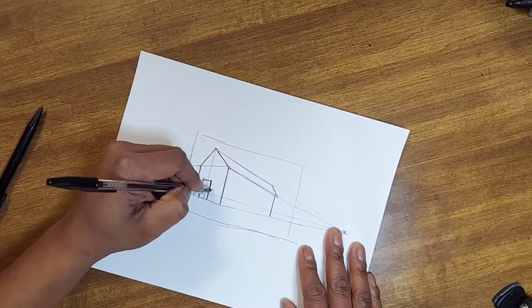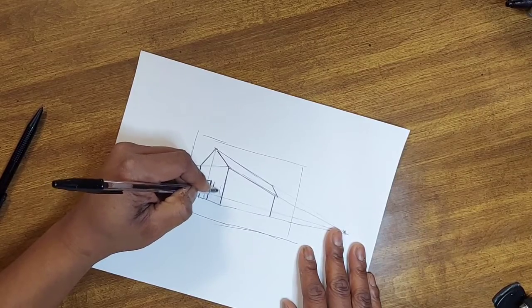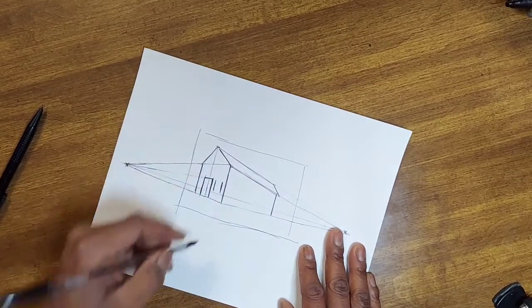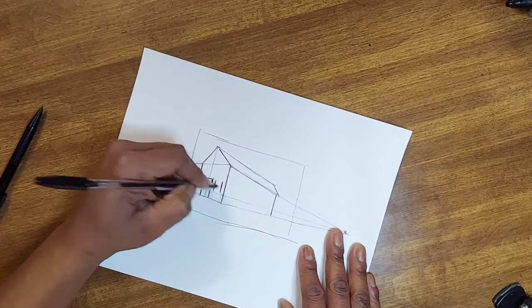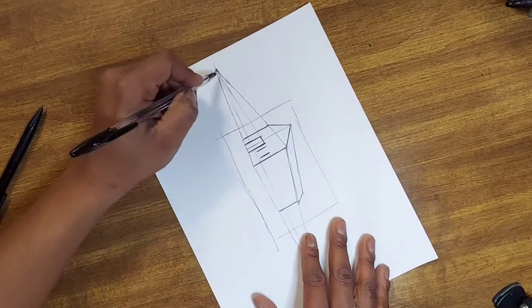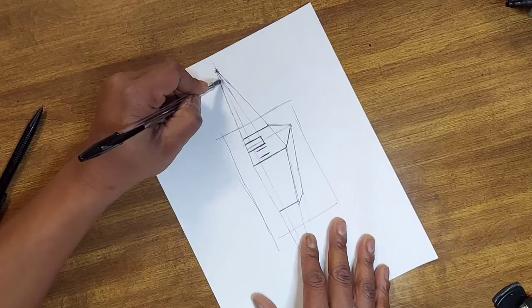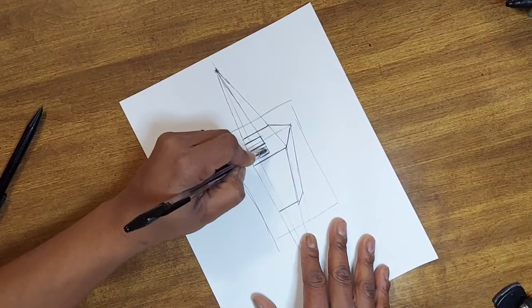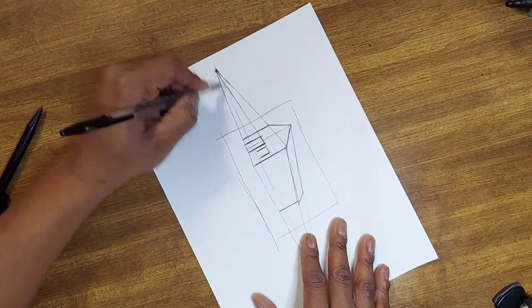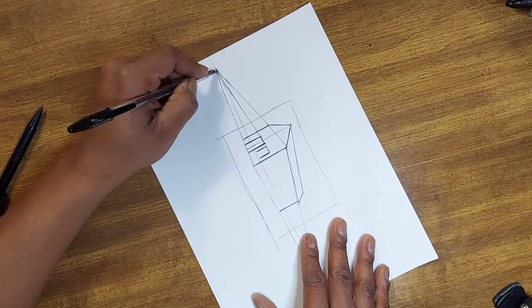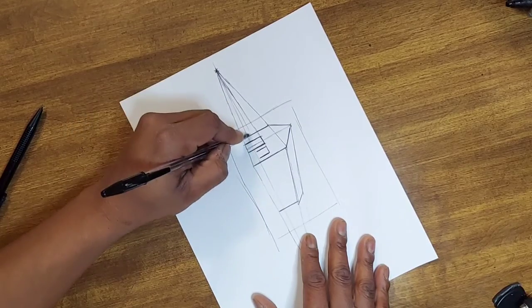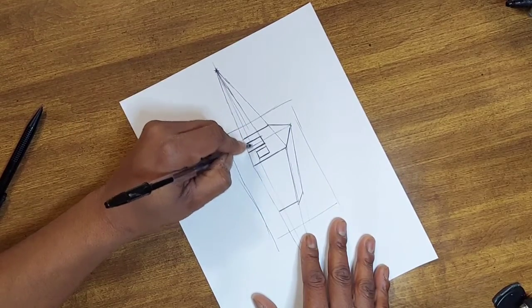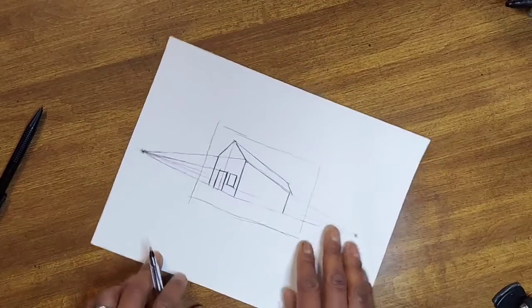And if I want to create windows, then I'm going to do the same. I'm going to create the sides of the window pane here, and then I'm going to use the vanishing point to connect the top and the bottoms of that window.